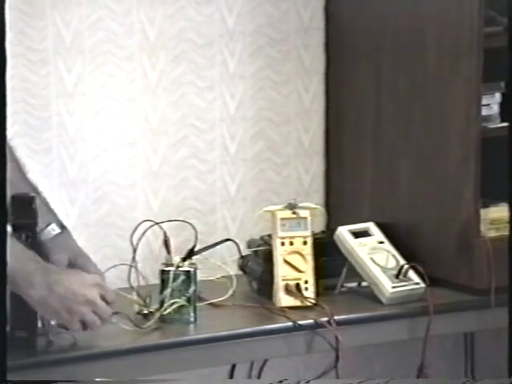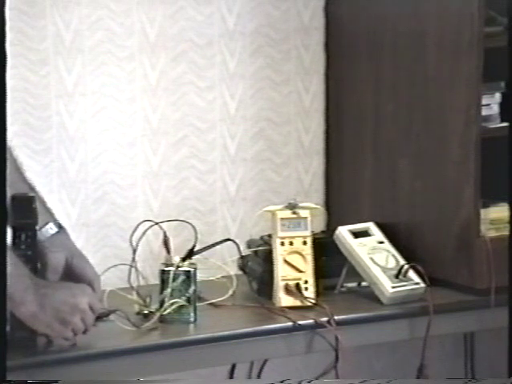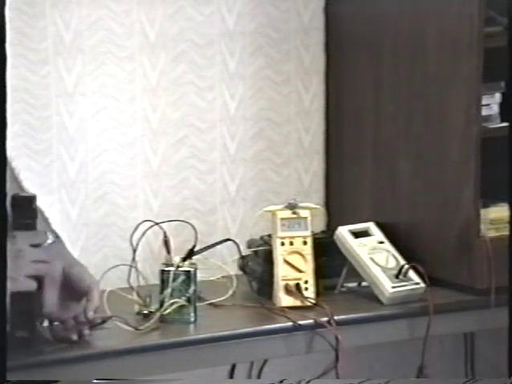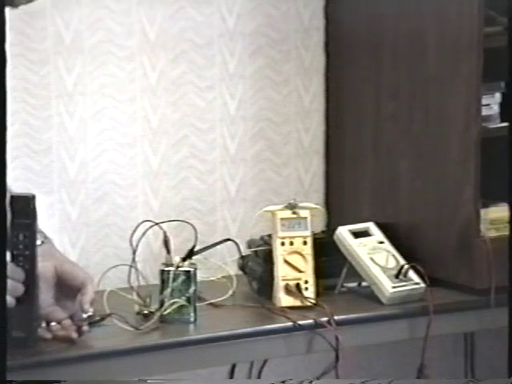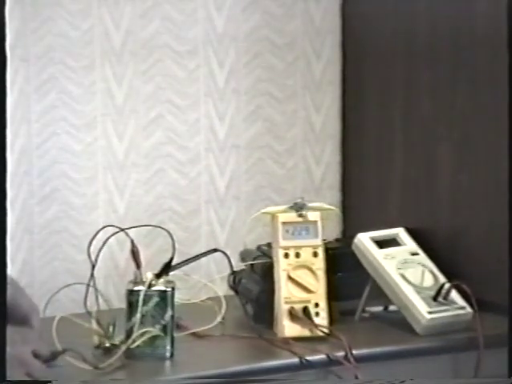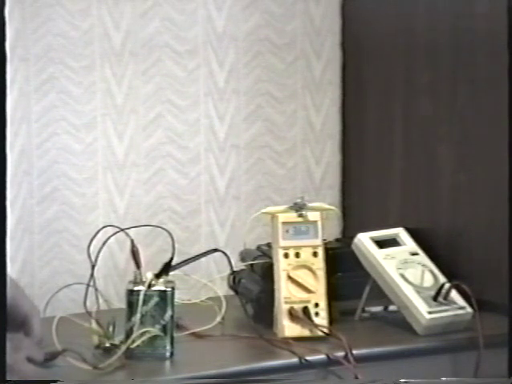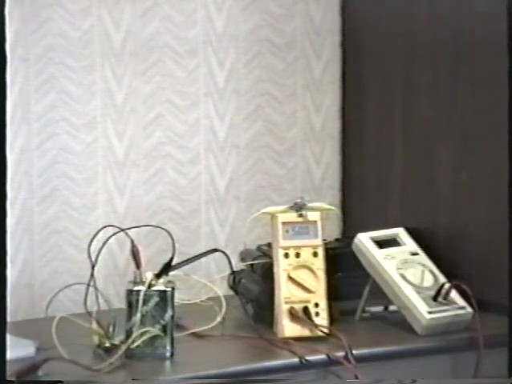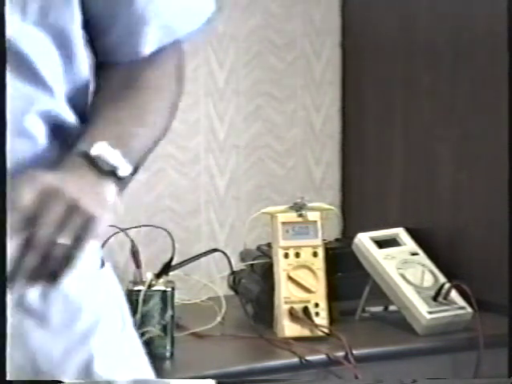0.1, nothing's going on. 0.2, nothing's going on. 0.3, lamp is still off. 0.4, lamp is still off. Even at 0.5, right now I have half a volt on the base of the transistor.